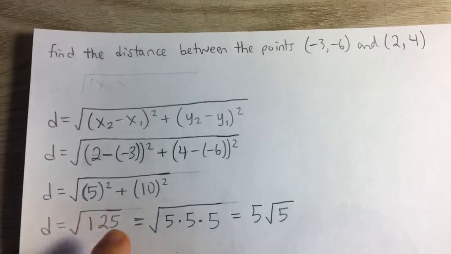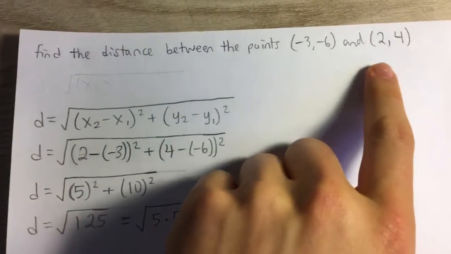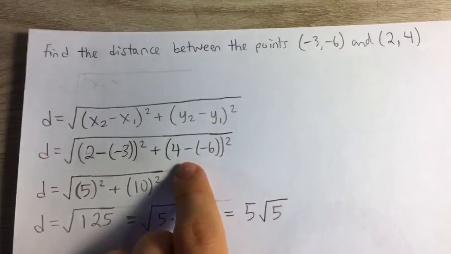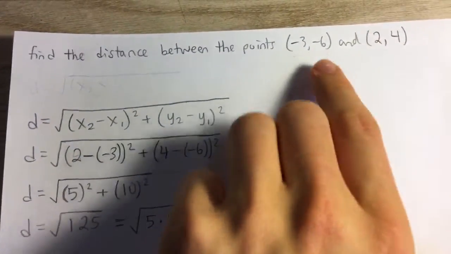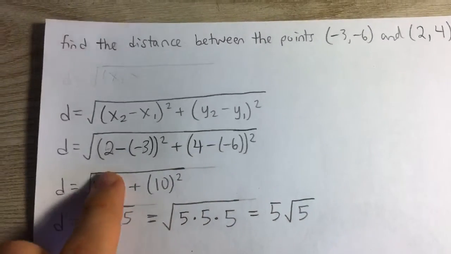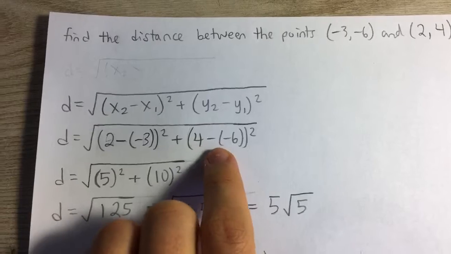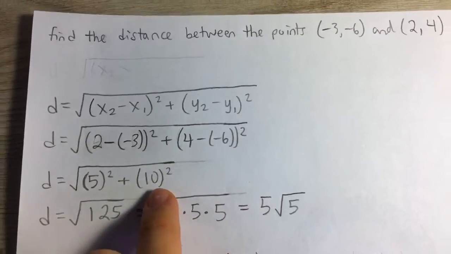And so if we plug in our values, our two x coordinates are, let's say, 2 and -3, so we just subtract each other. And the two y coordinates are 4 and -6, so we subtract those. Here, 2 minus -3, that's 2 plus 3, which is 5. 4 minus -6, 4 plus 6, which is 10.